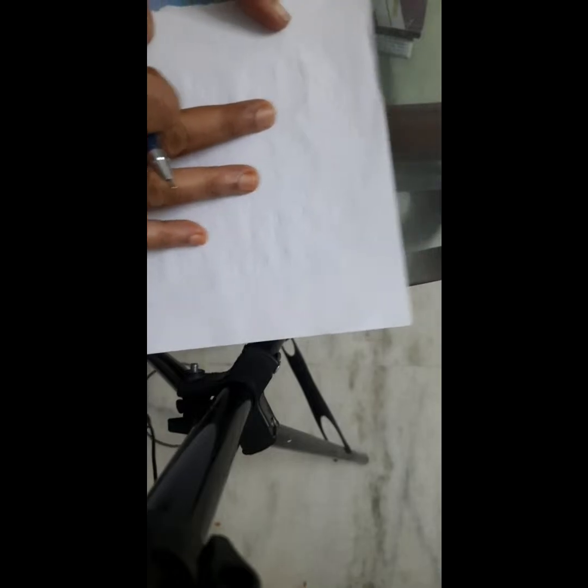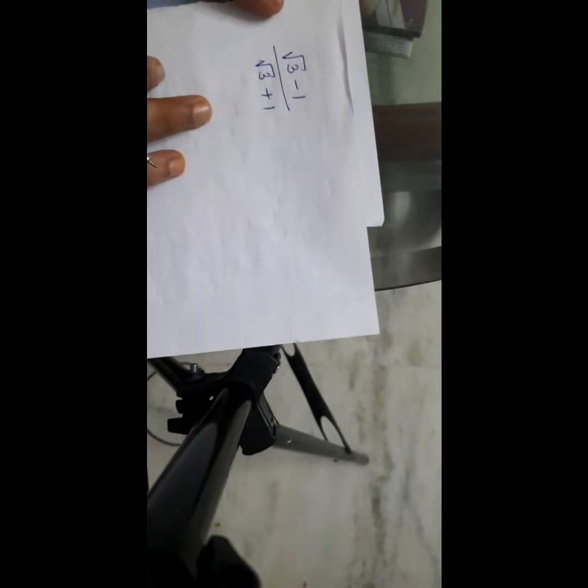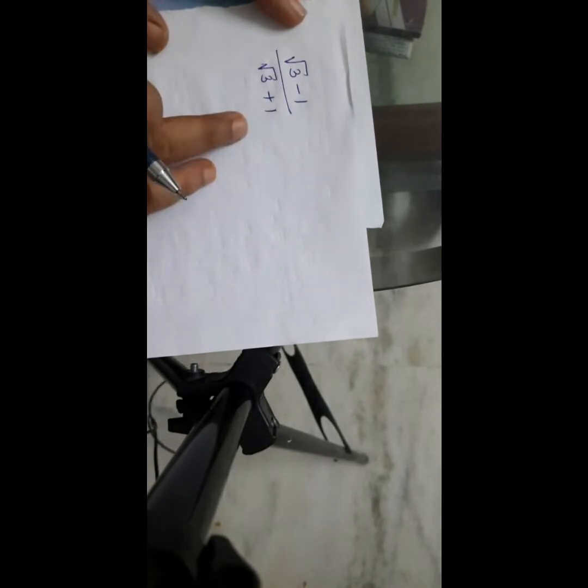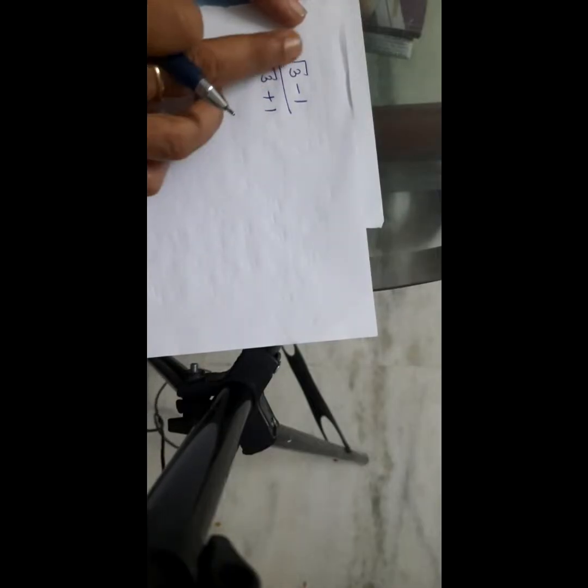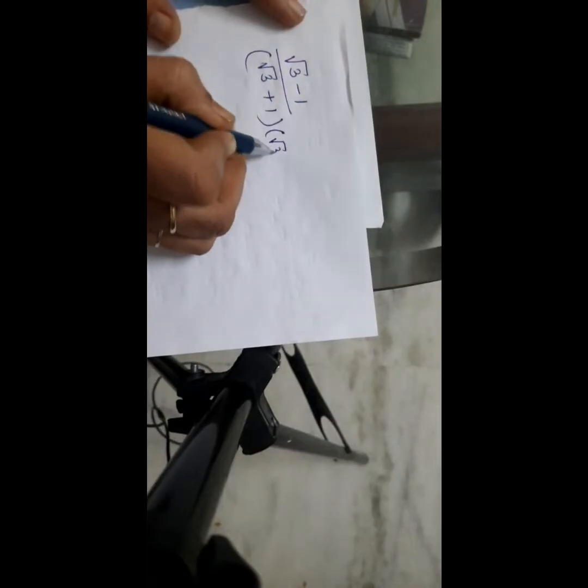If suppose the question is root 3 minus 1 upon root 3 plus 1. So we are going to solve this. As I told, the first step we need to multiply the opposite of the denominator. Here root 3 plus 1 will multiply with root 3 minus 1.